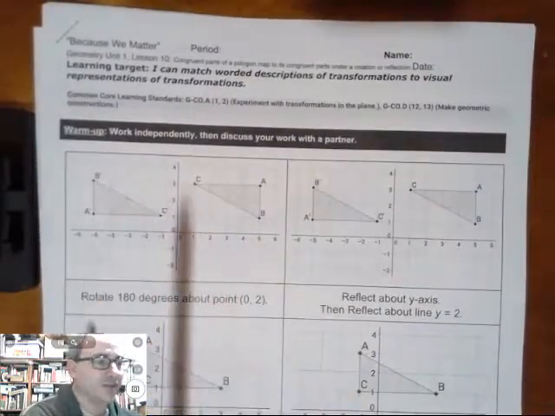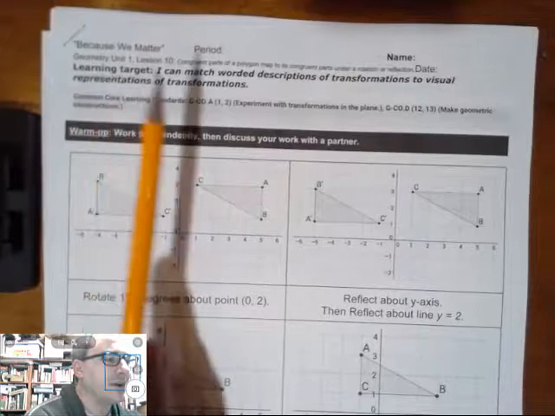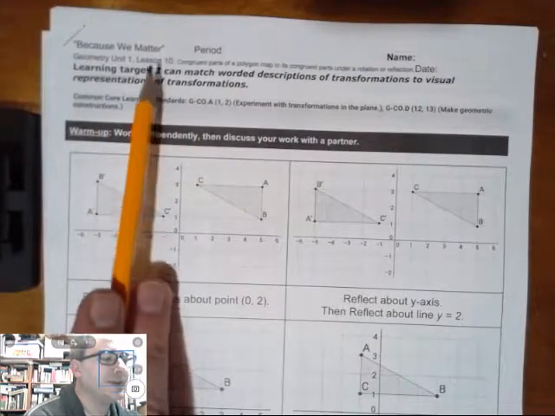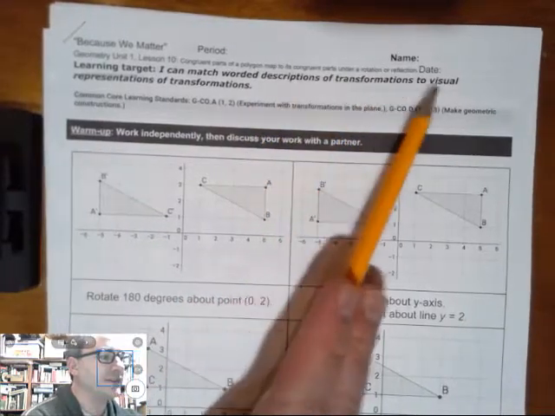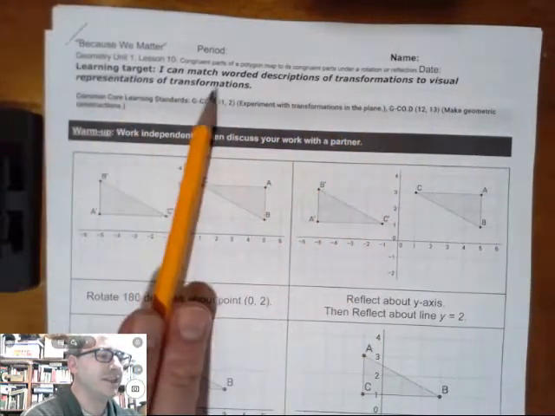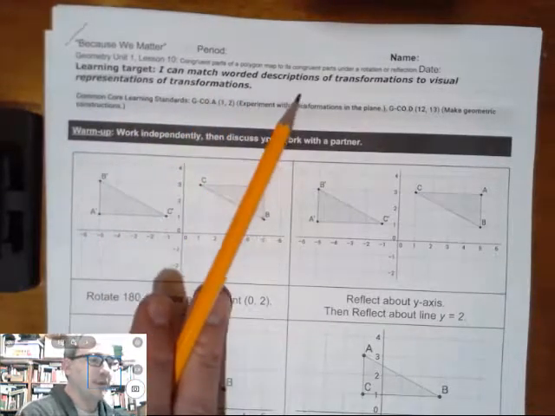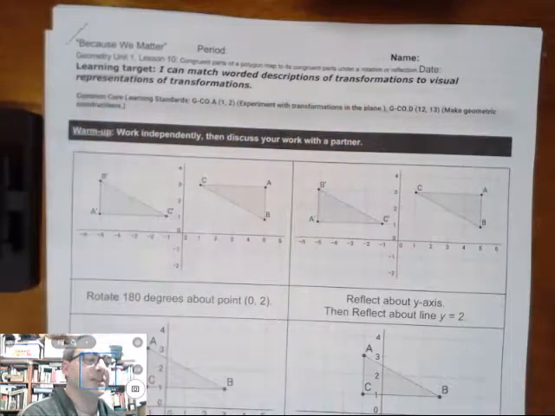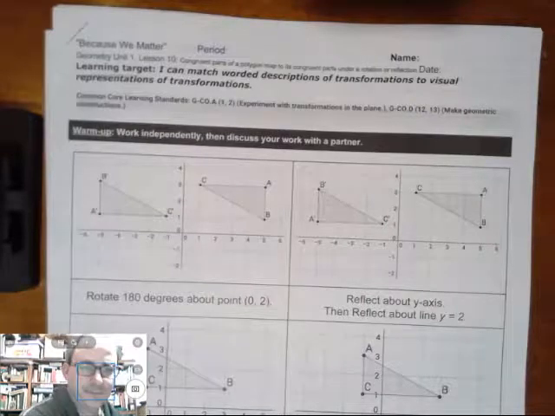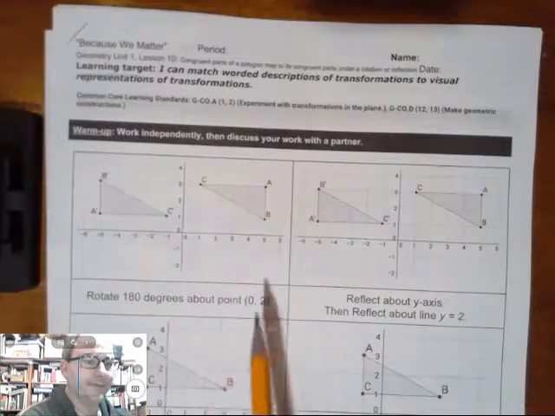For geometry for February 12th, Unit 1, Lesson 10, the learning target that we want to keep in our mind is: I can match worded descriptions of transformations to visual representations of transformations. I want you to be able to match worded descriptions of a transformation to visual representations of the transformation. That's what I want from you today, and that's what we're going to work towards. So on the warm-up here, we've got these 4 things.